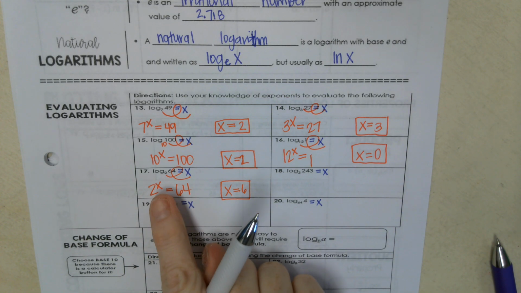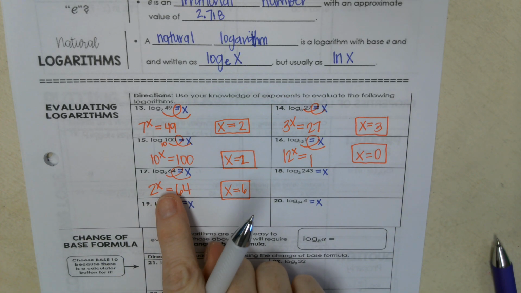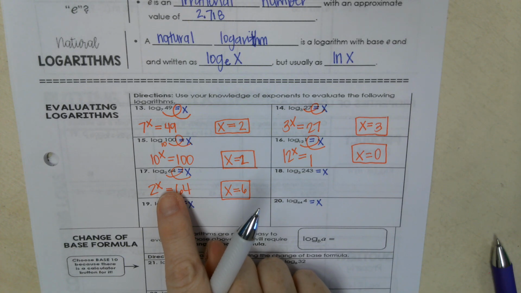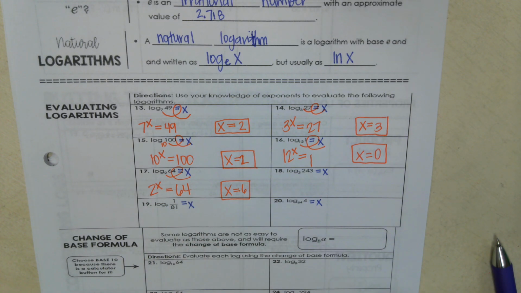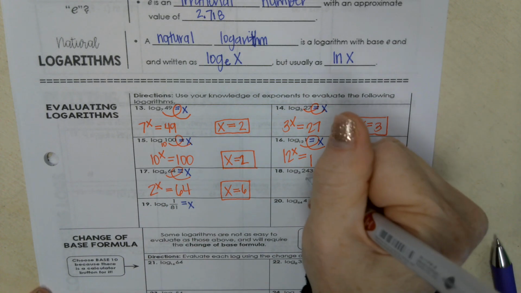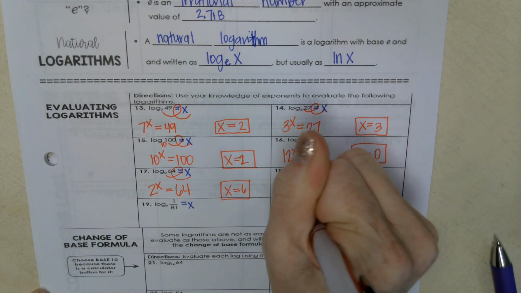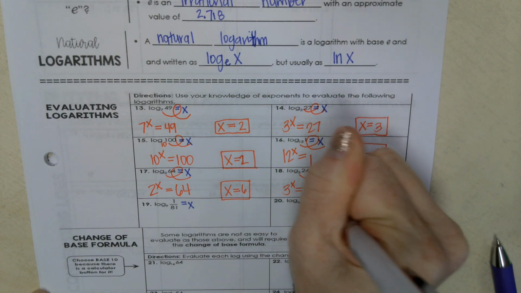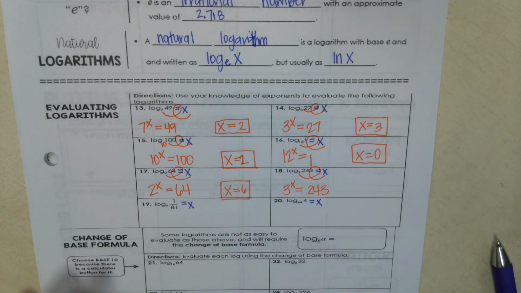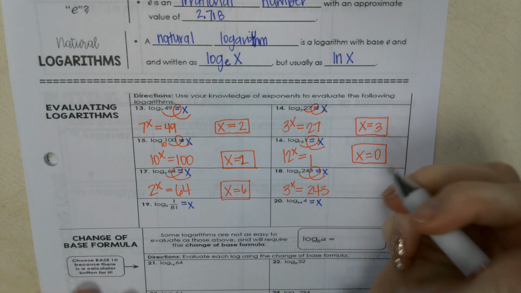Now remember, raising something to a power is not the same thing as multiplying it by that number, right? That's how many times that base is a factor. Okay? All right, so we might need a calculator here to help us play around with the next one. There should be some calculators around the room. There's some more over here.